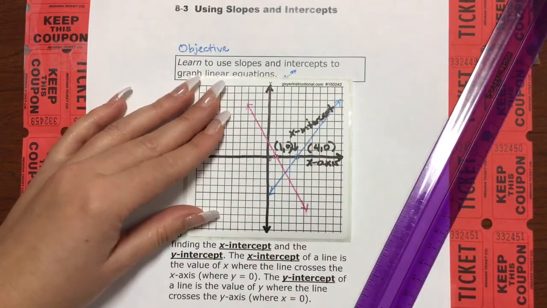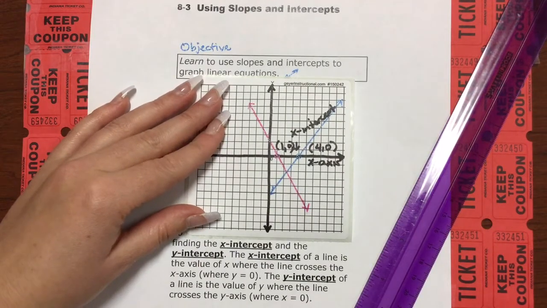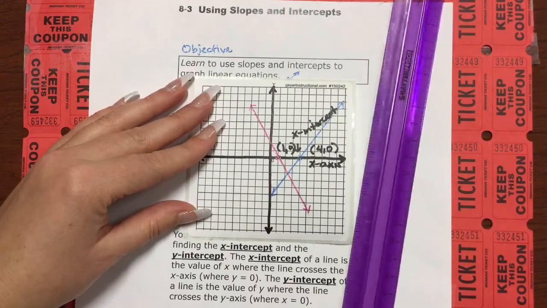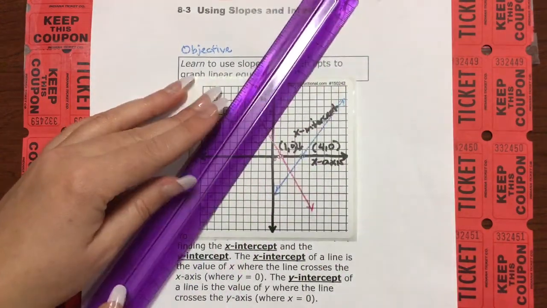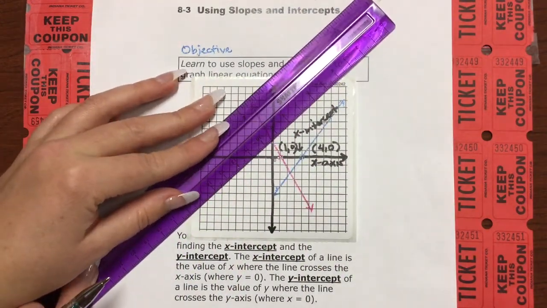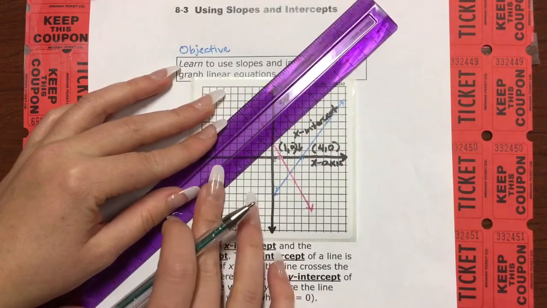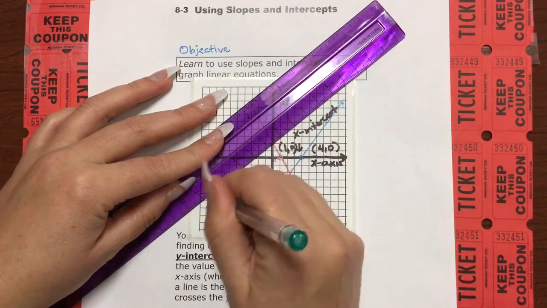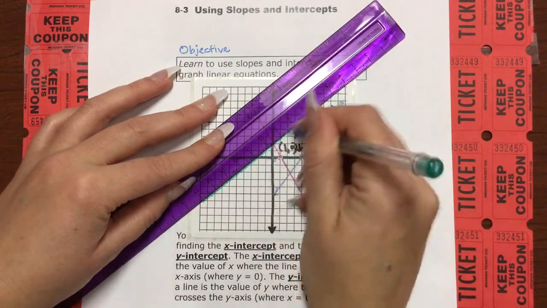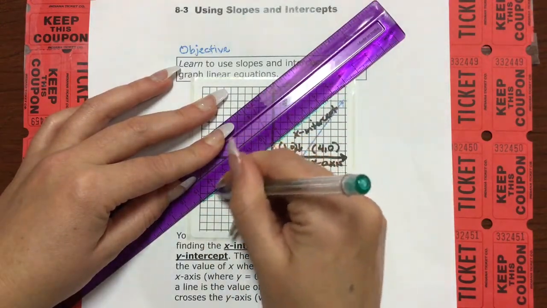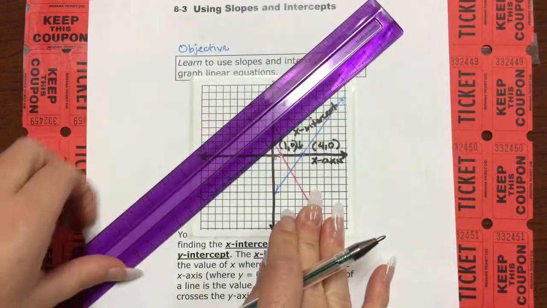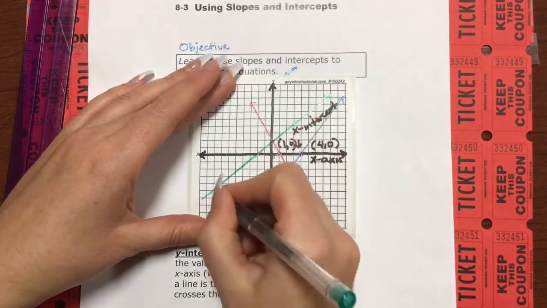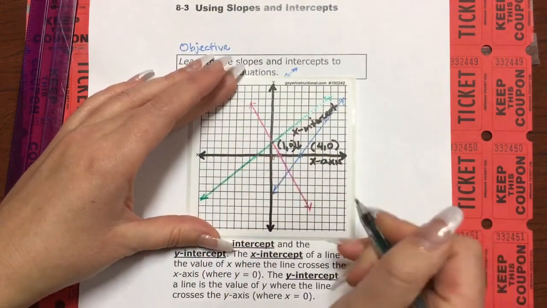Let's draw another line. My favorite is this green glitter. I think I'm going to do a line like this. What we're trying to identify are the x-intercepts.